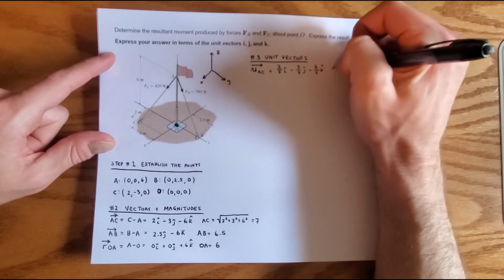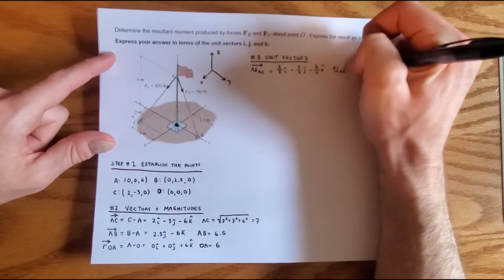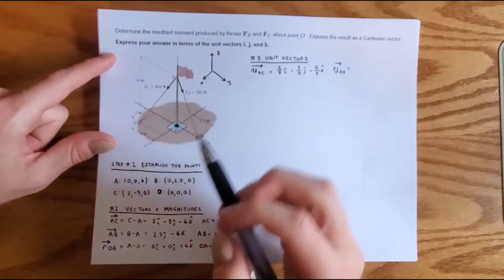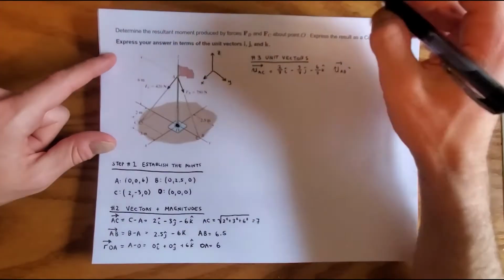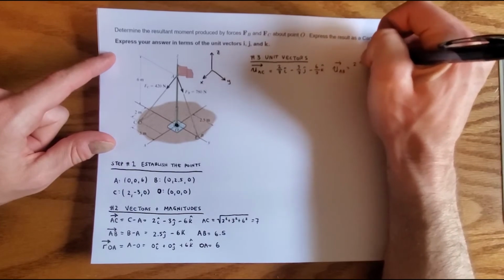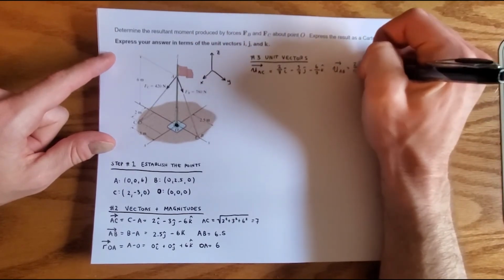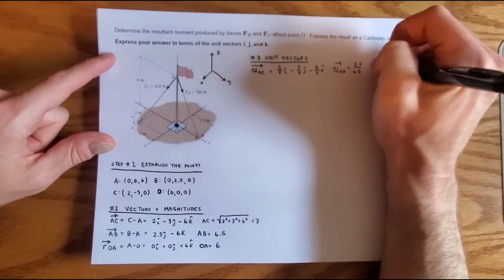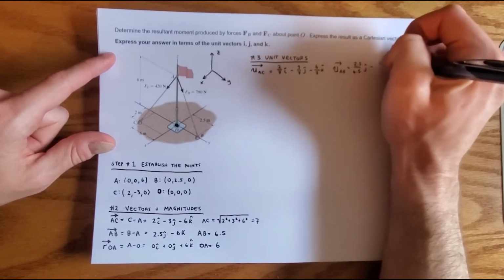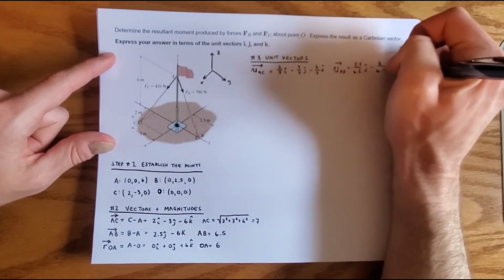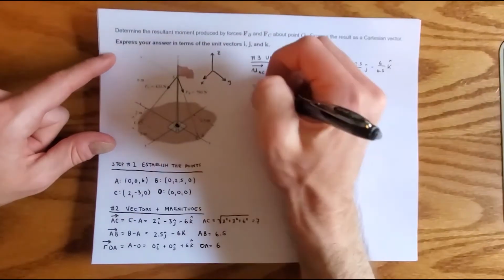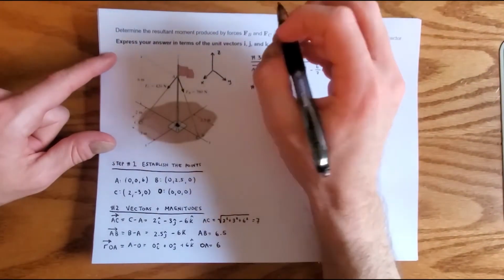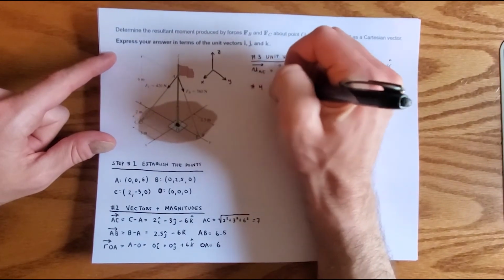We'll also do that same thing for the unit vector of AB. And for AB, we're just going to have 2.5 over 6.5j minus 6 over 6.5k. Now, step number 4, which sometimes we combine with step number 3, is our force vectors.